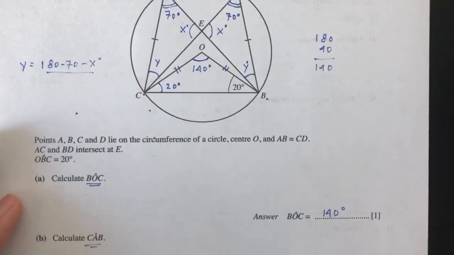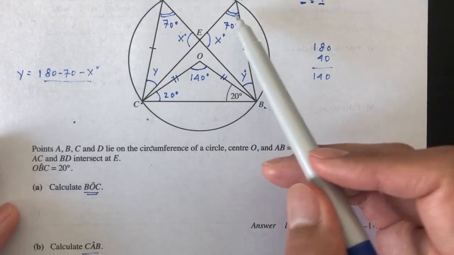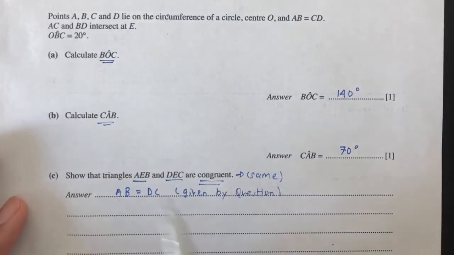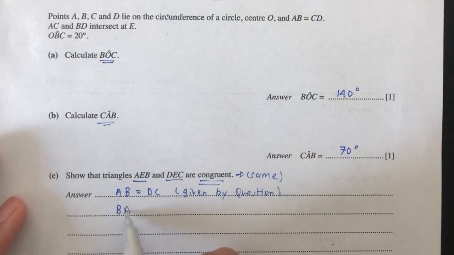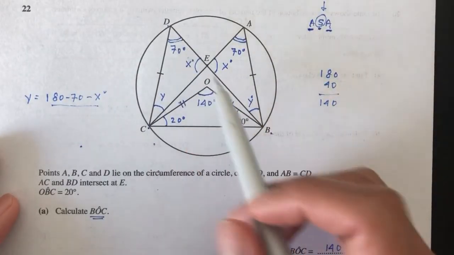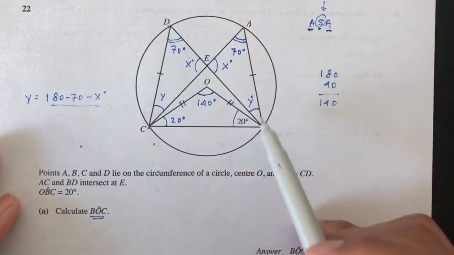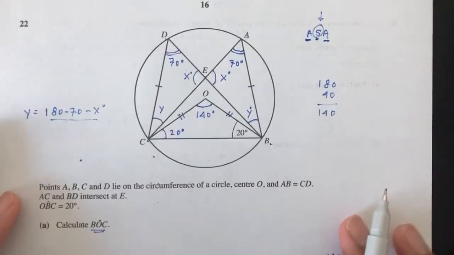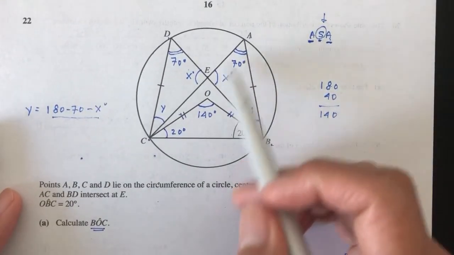Now we say that the angle BAC is equal to angle CDE. Sorry, actually this was not C. I mistook this one. Angle BAE.